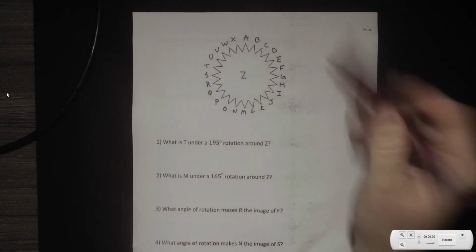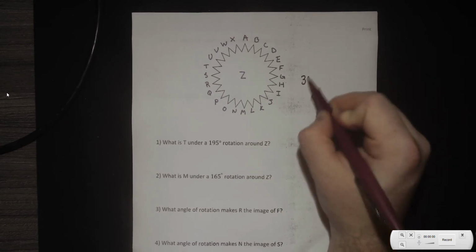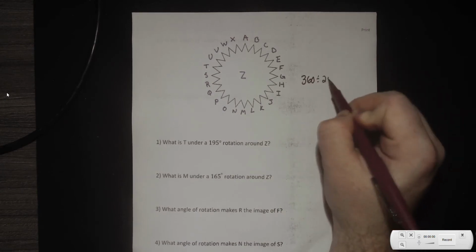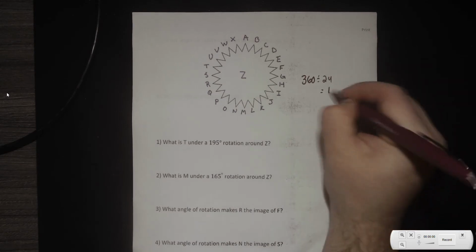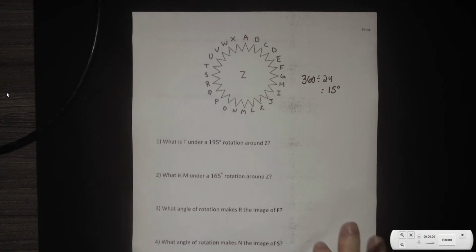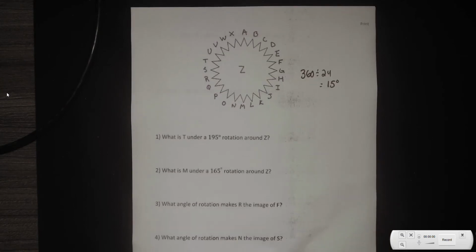Now there's 24 going around. Trust me, I know, I made it. So 360 divided by 24. Let's see, I'm having a brain fart right now. 15 degrees. Okay. So what is T under a 195 degree rotation around Z?